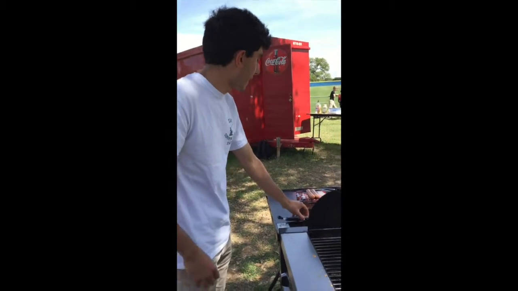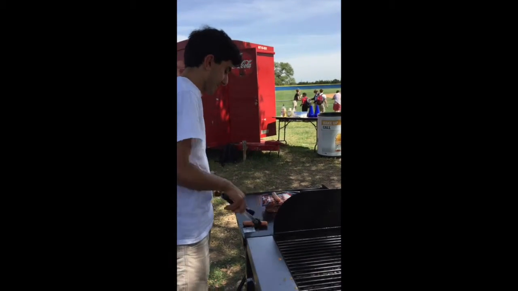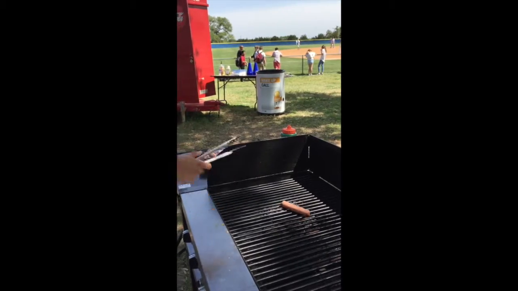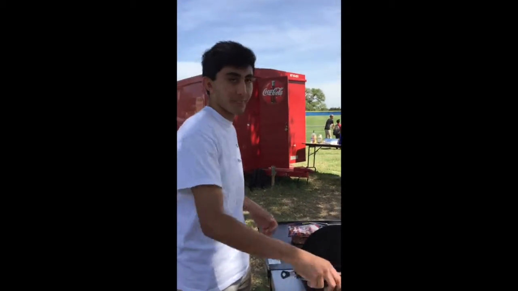Then you're going to want to get small natural beef franks. So these babies right here. Toss them on the grill. Then you'll just let them sit for about 5 minutes or so, and then we'll check on them in 5 minutes.